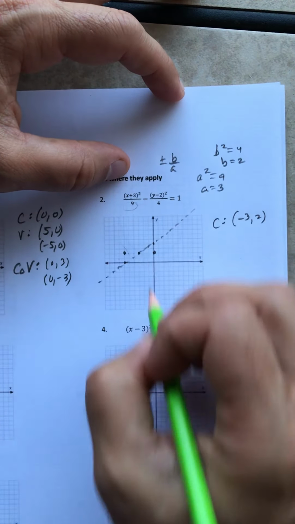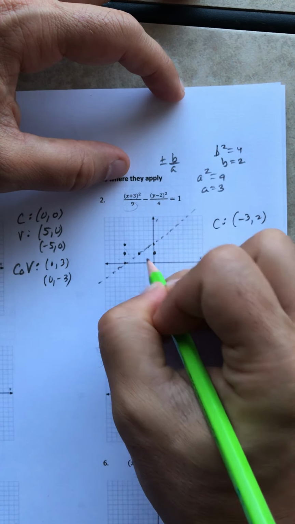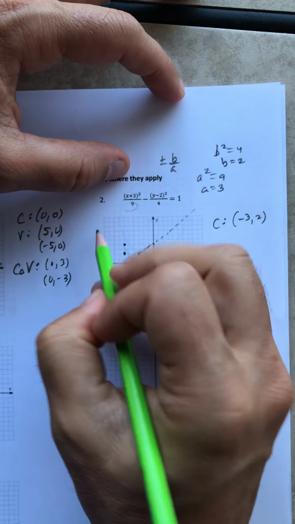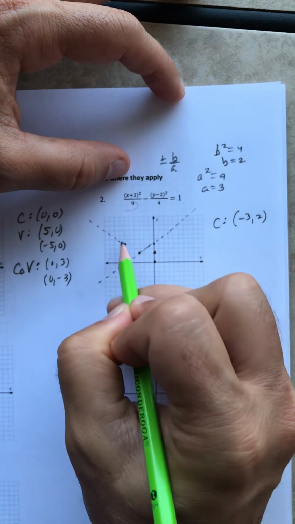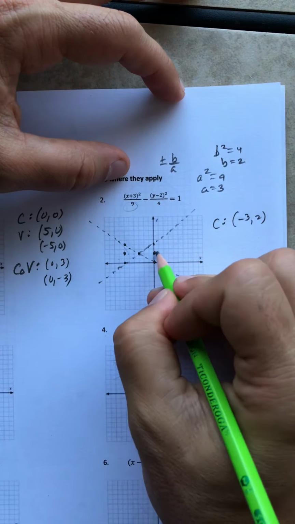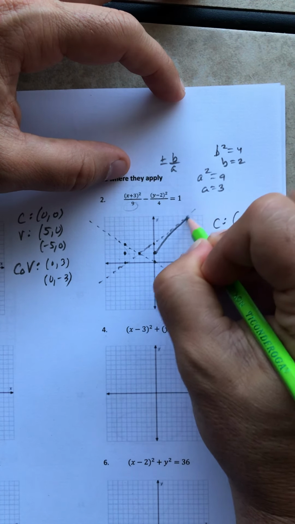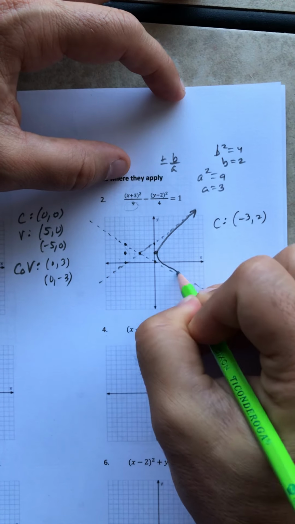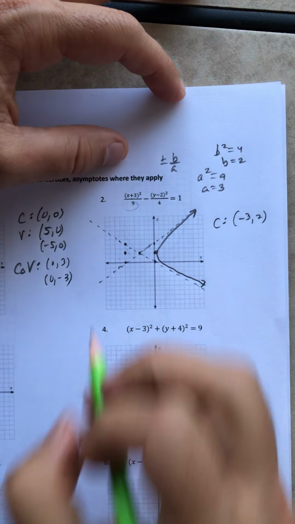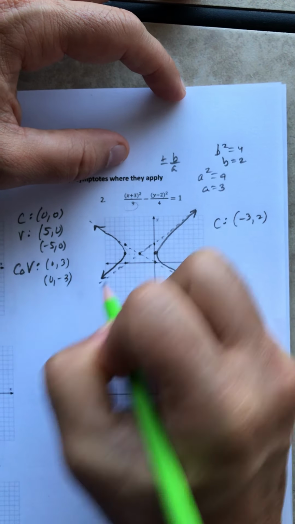The other one has slope negative 2/3. That's up 2 left 3, down 2 right 3. So let me draw in this asymptote. Now those are my vertices, and I know that the branches have to hug the lines. So there is one branch, and there is the other branch.